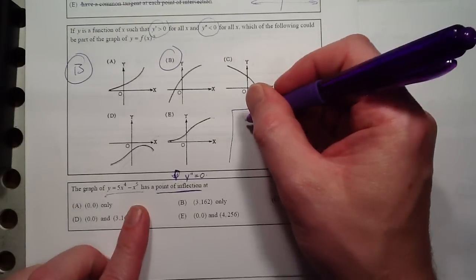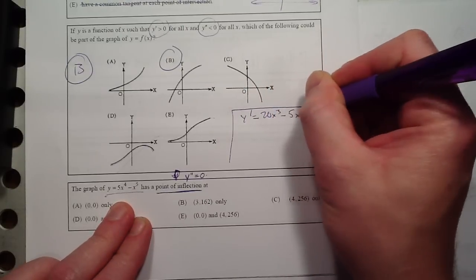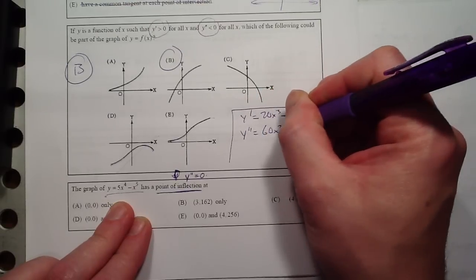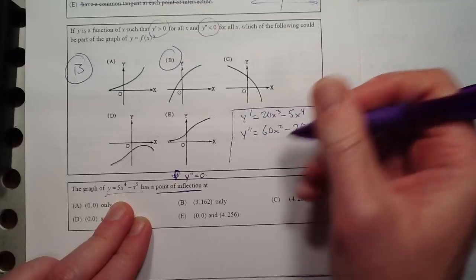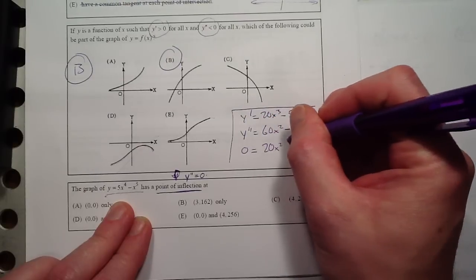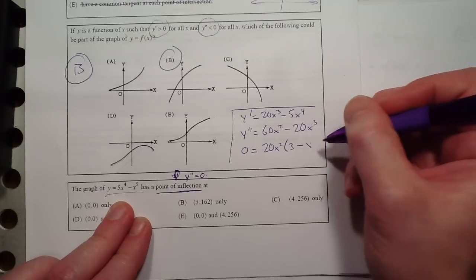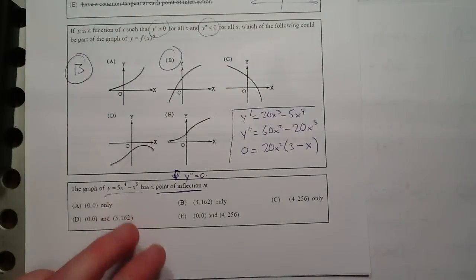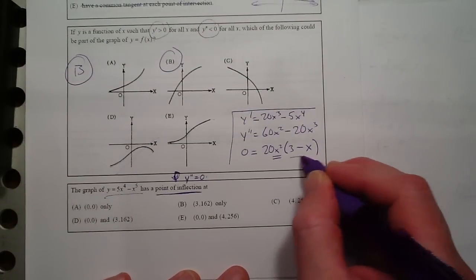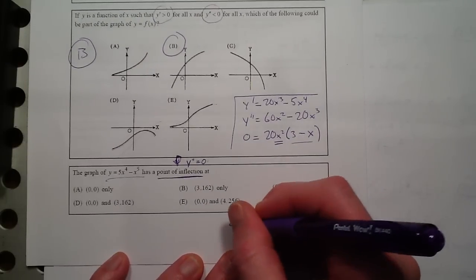First derivative would be 20x cubed minus 5x to the fourth. Second derivative would be 60x squared minus 20x cubed, setting that equal to 0 and factoring out a 20x squared. That gives me 3 minus x. Okay, so where are the possible zeros? At 0 and at 3. So make my little number line.